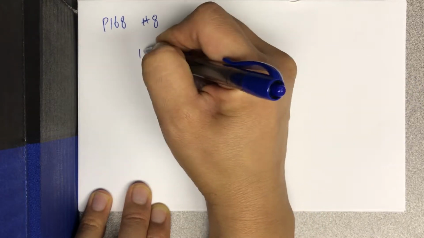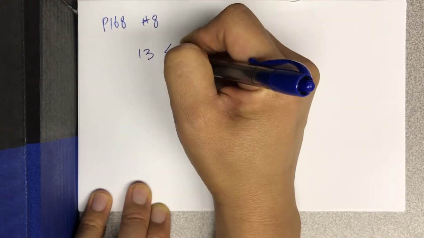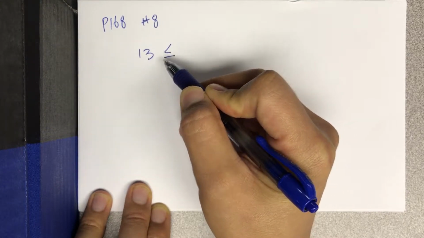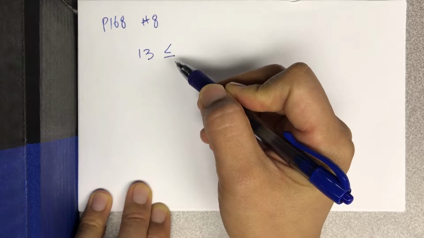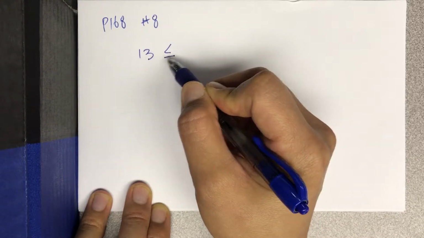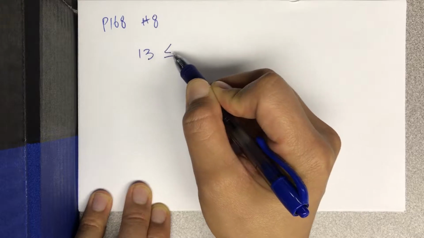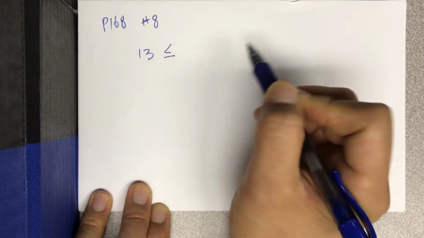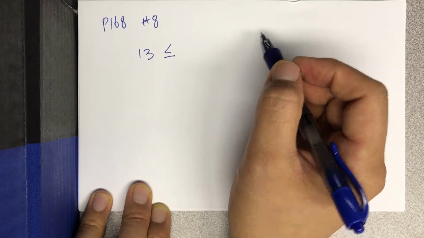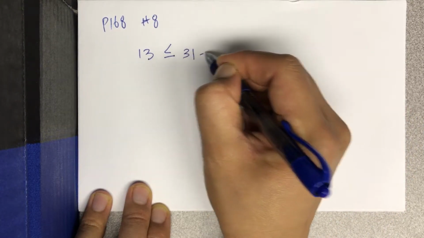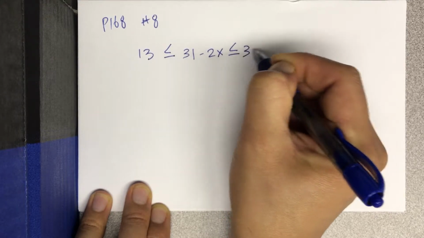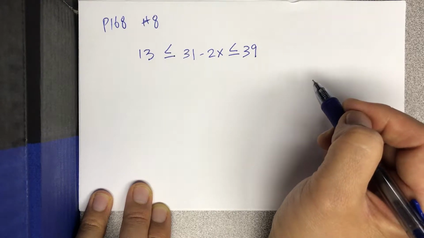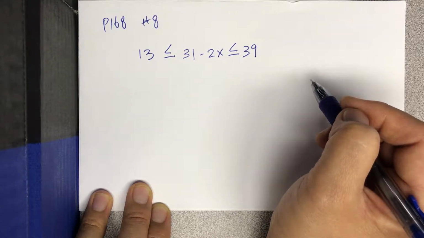So here it says 13 is less than or equal to. By the way, a lot of you guys last time were confused what the sign is. Maybe some of you guys had really bad math teachers in the past. This means less than, okay? Because this big mouth right here, on this side, because it's the big mouth, it's going to be a bigger number. Just remember it like that. So you got 31 minus 2x is less than or equal to 39. Which of the following represents all possible values of x?